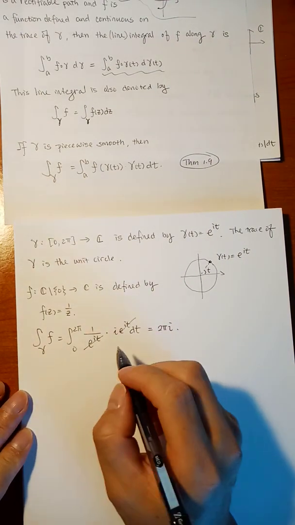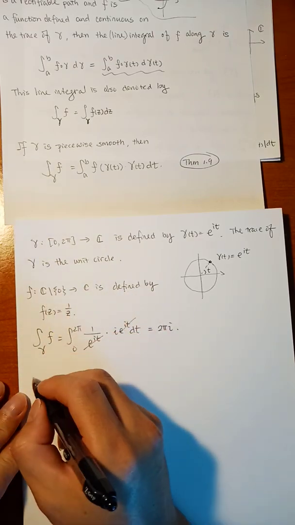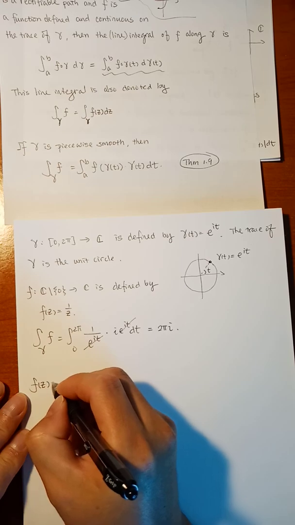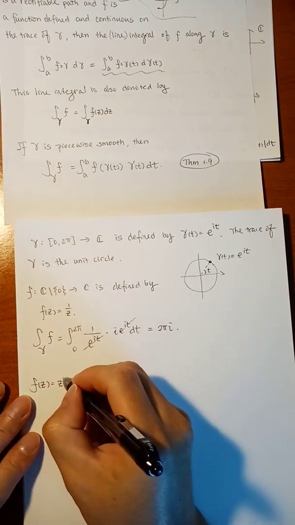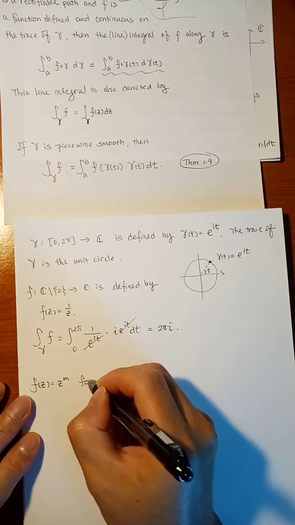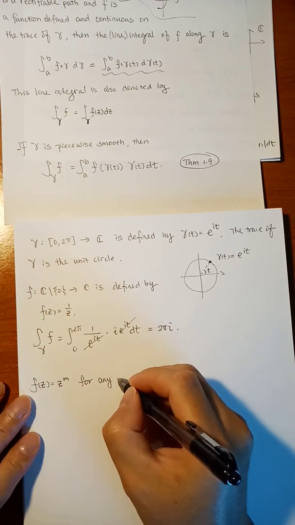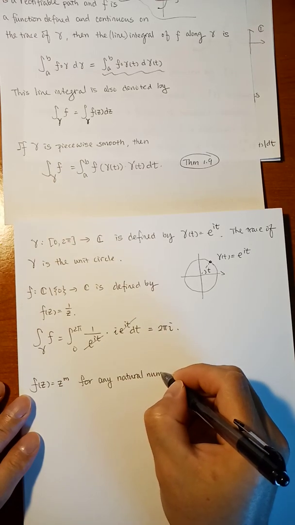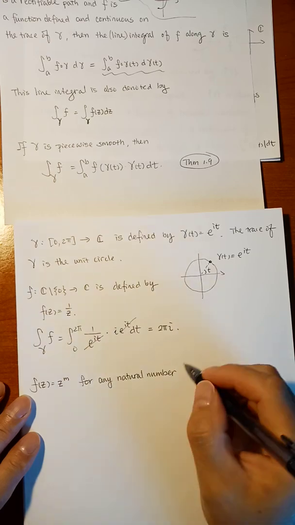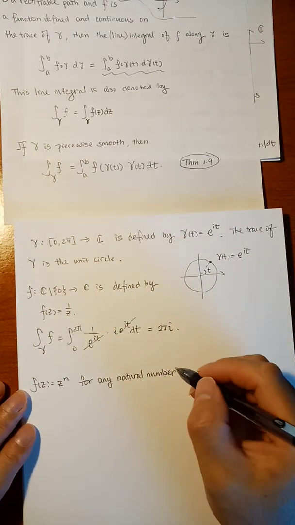And now let's try to do another one. So we do not use this reciprocal function. We use the power function, z to the m, where m is any positive integer, any natural number, 1, 2, 3, 4.